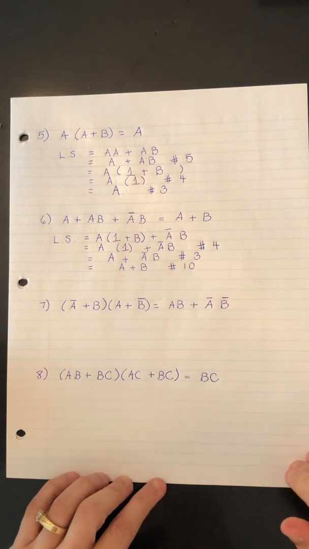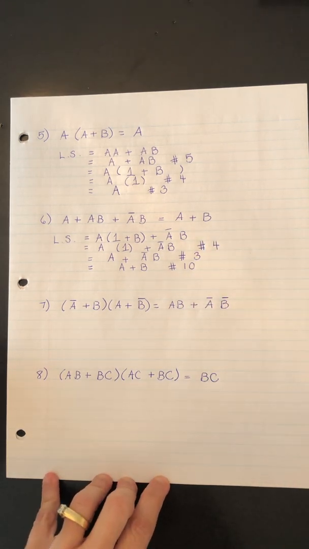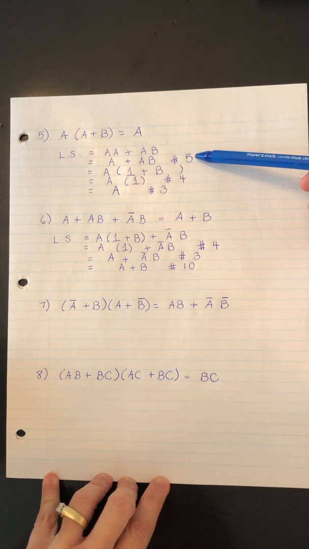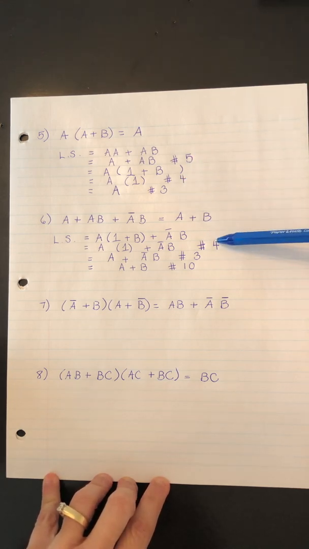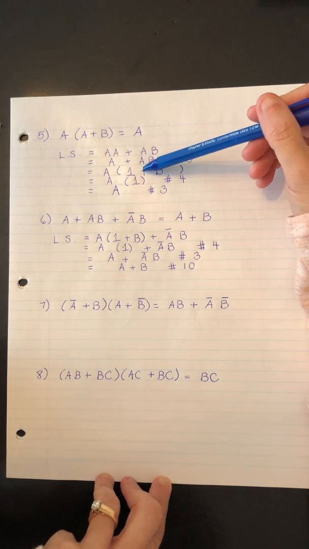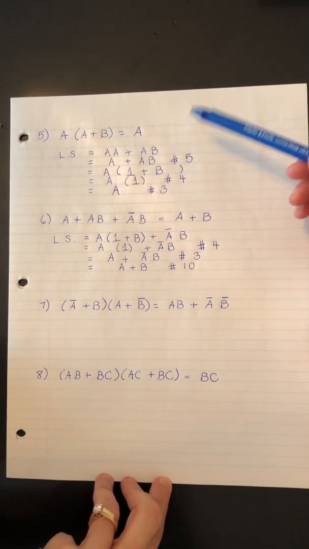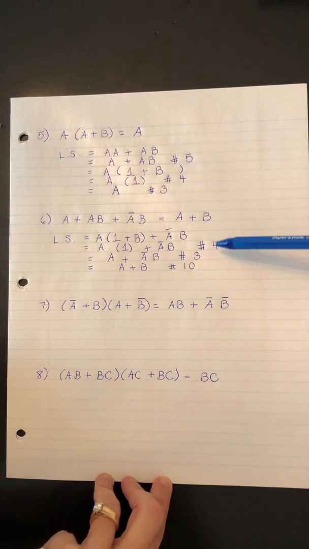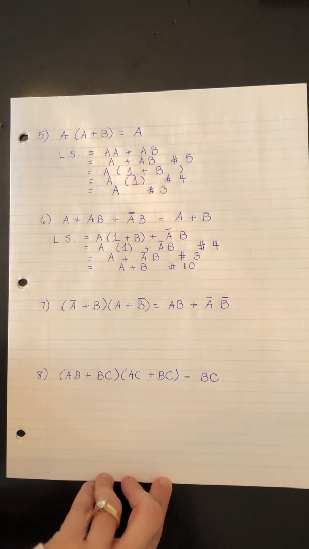Okay, and on a test, you do not have to put in any of these references for me. I just need to see the algebraic steps. So if you don't want to put in the references here, I'm totally fine with that.